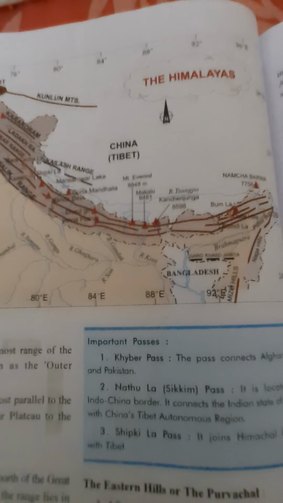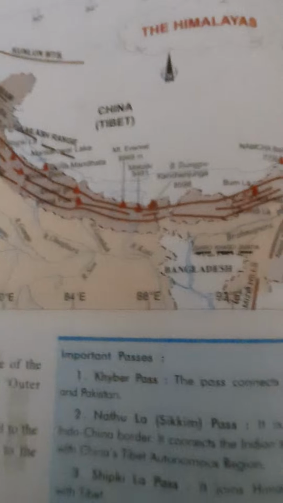See, once again, I would like to repeat the same. Himadri, also known as Greater Himalayas. The average height of this range is 6,100 meters.